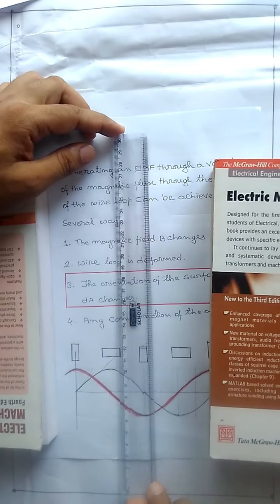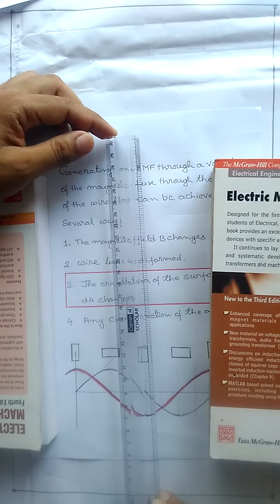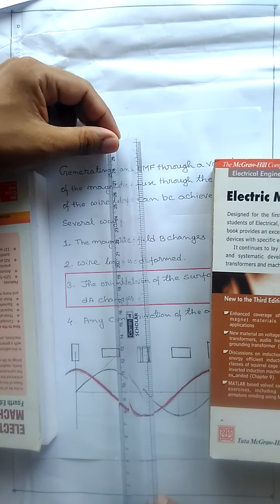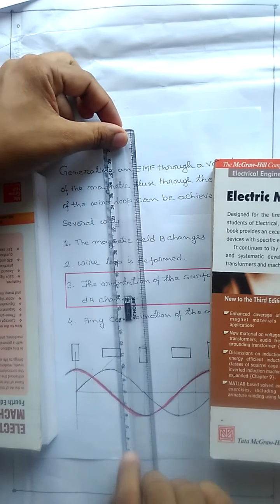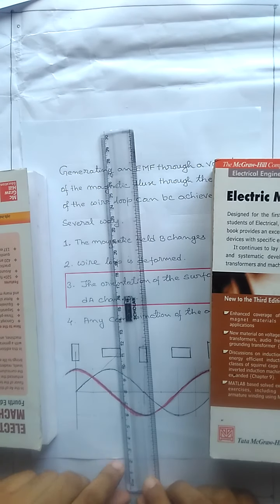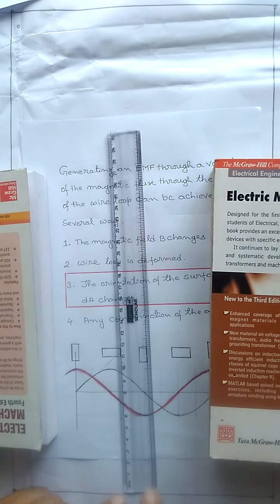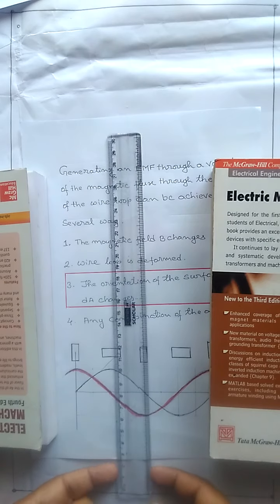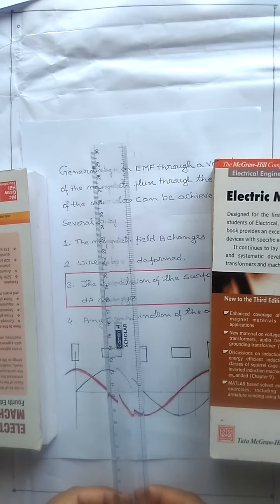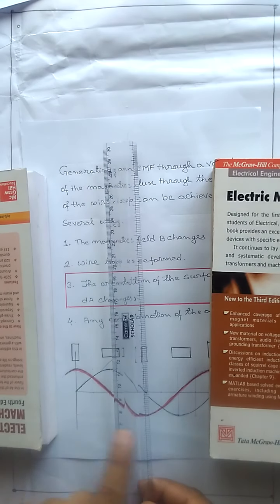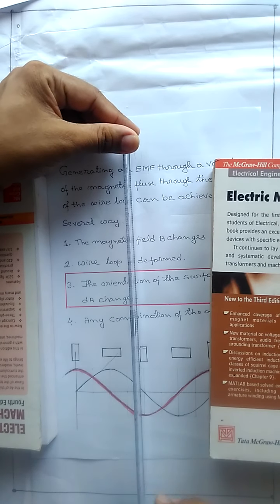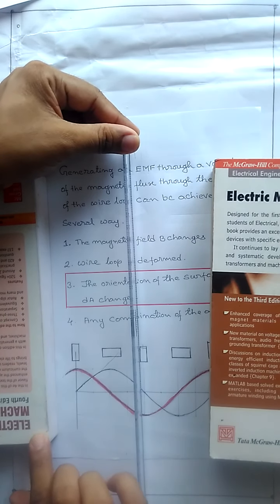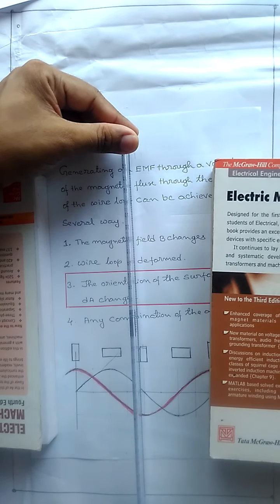Now if you place this conductor here like this, then the lines of force are parallel to the area formed by the loop. What is the area formed by the loop here? It is the area of the scale. If you place the scale like this, then the area of the scale is parallel to this. And if you place it like this, the area of the scale is perpendicular to the lines of force.